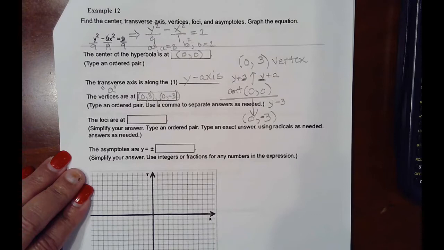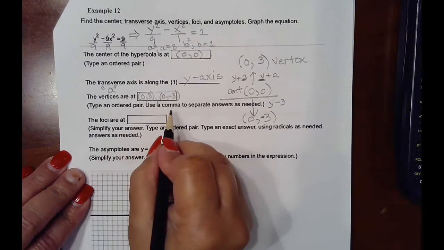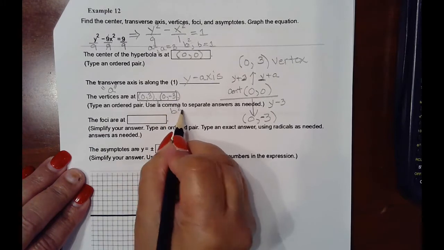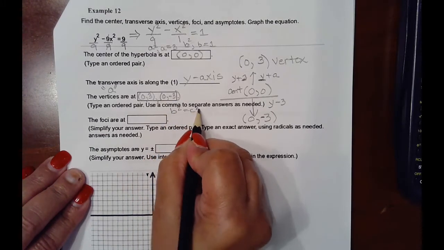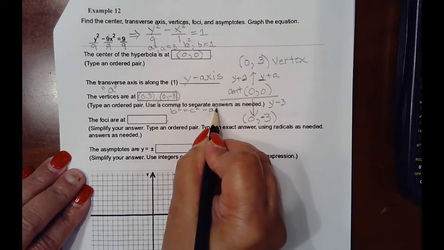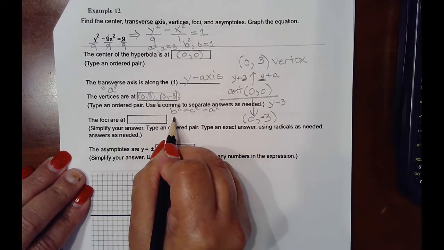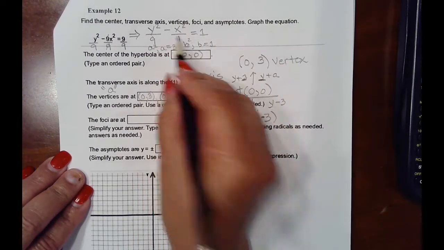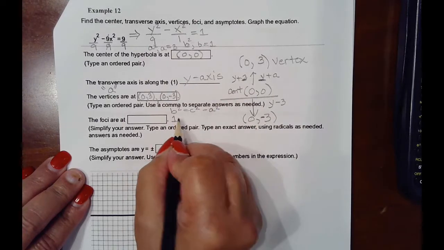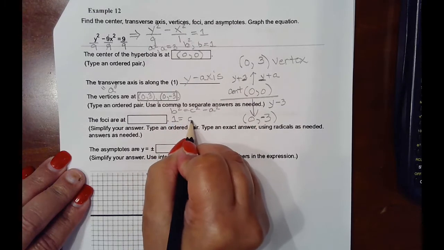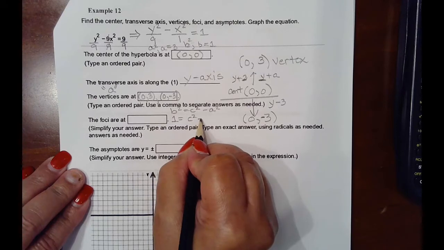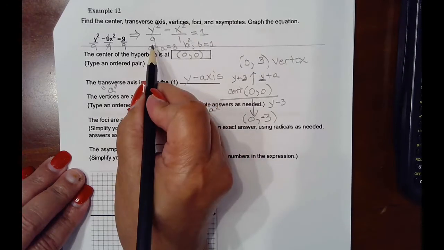Foci, the foci has to do with the c value. You don't presently know the c value, but you can very easily find it using this formula. b squared is equal to c squared minus a squared. Okay, so the b squared value, well, b squared is 1, so we put a 1 there. The c squared value we don't yet know, and the a squared value is 9.